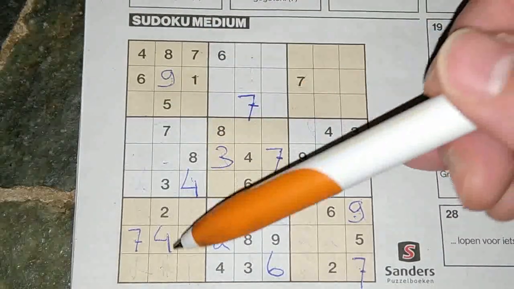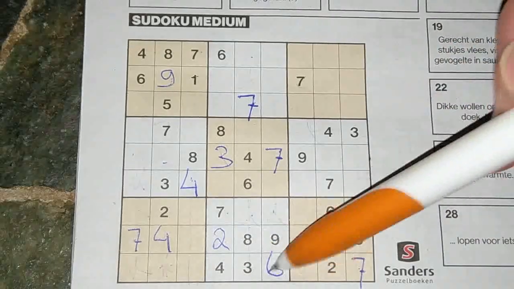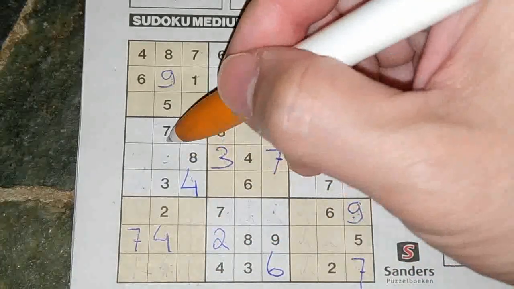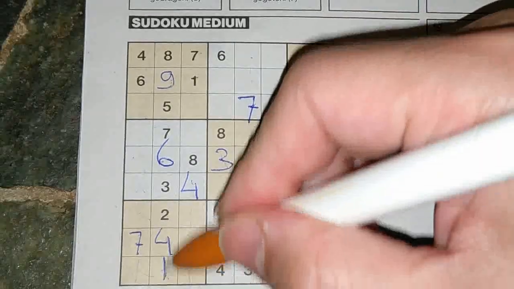1 and 6, 1 and 6. Here we have a 6, so no 6 there. 6 should be here, and the 1 goes there.